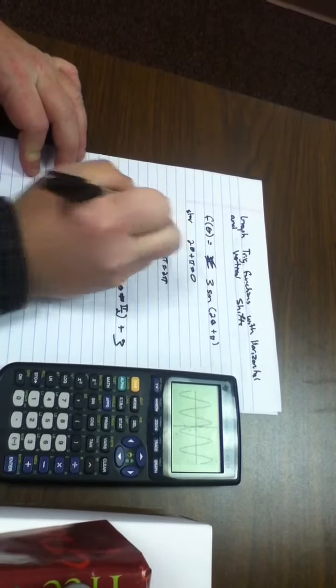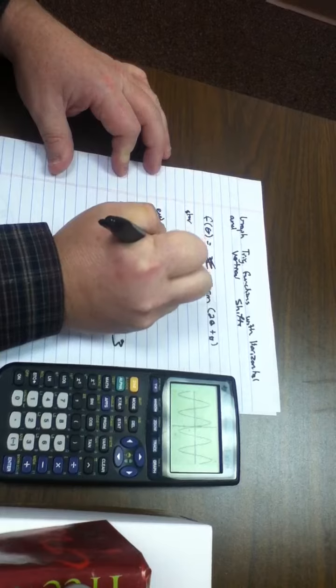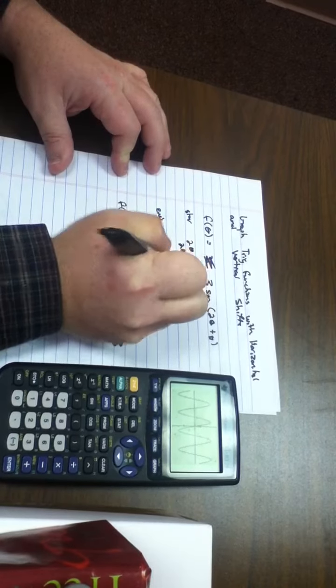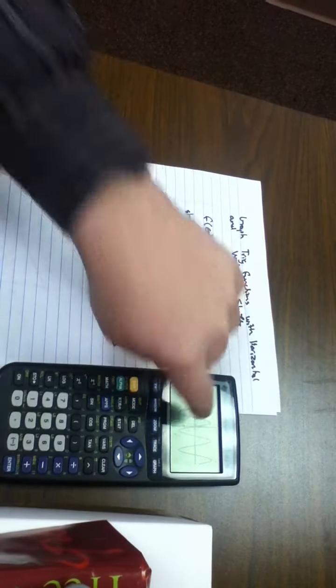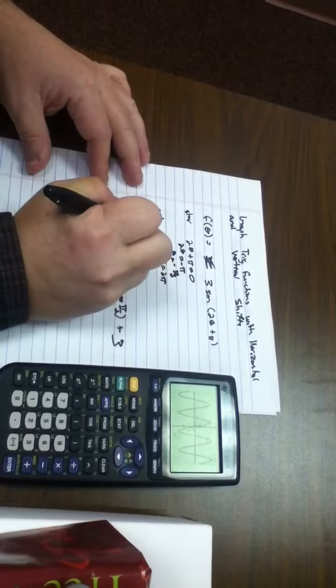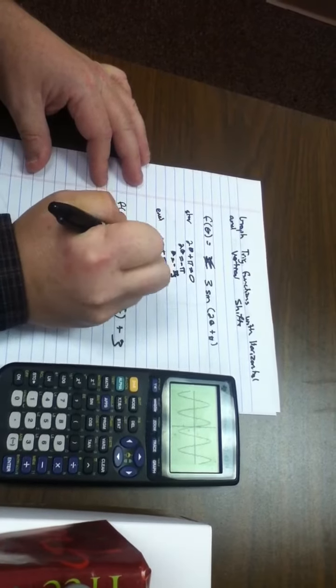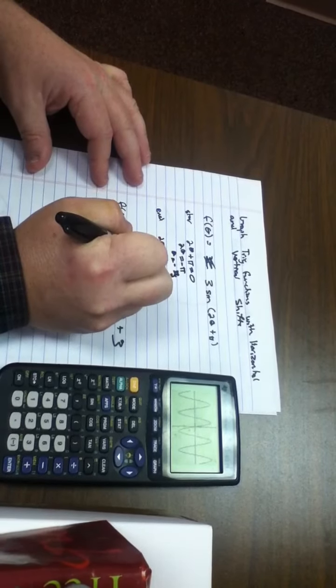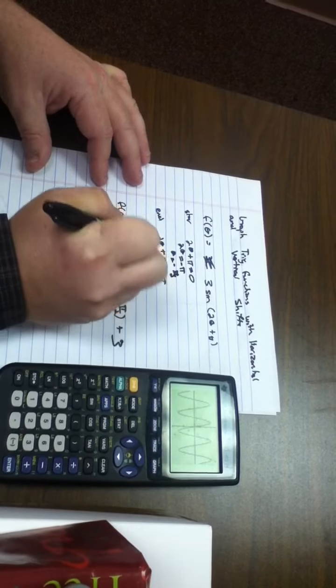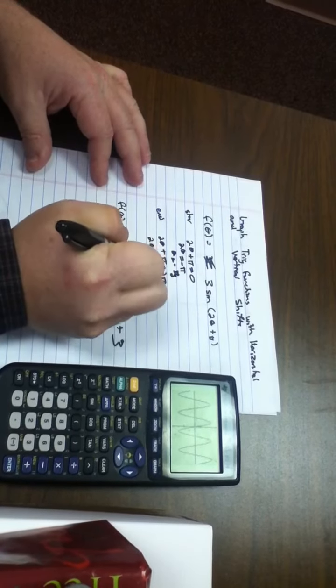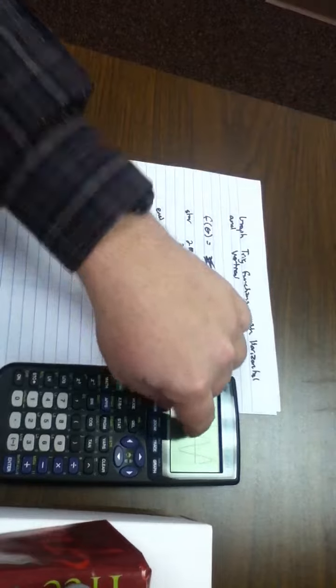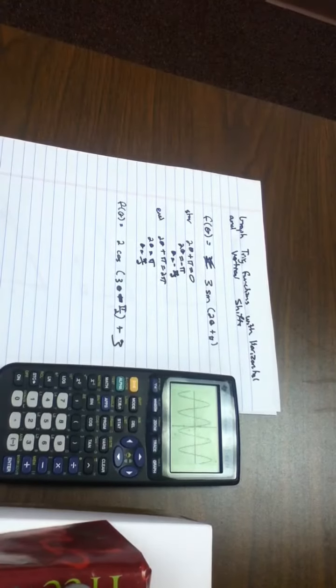So in this case, our starting value is negative pi over 2. That would be the starting point here. My ending value is pi over 2. That would be here. That's one cycle.